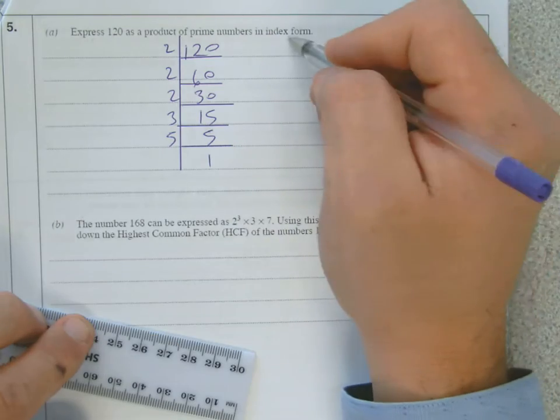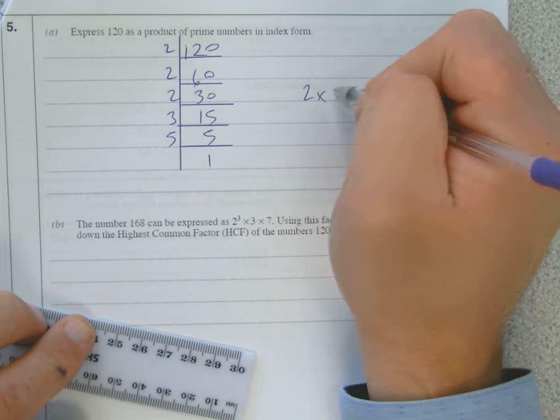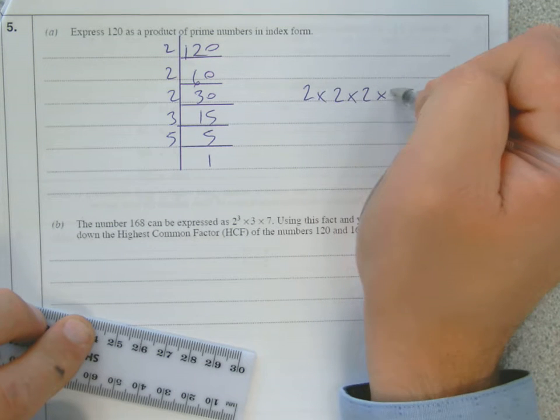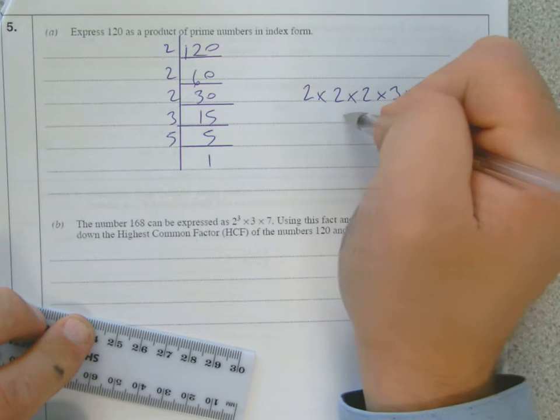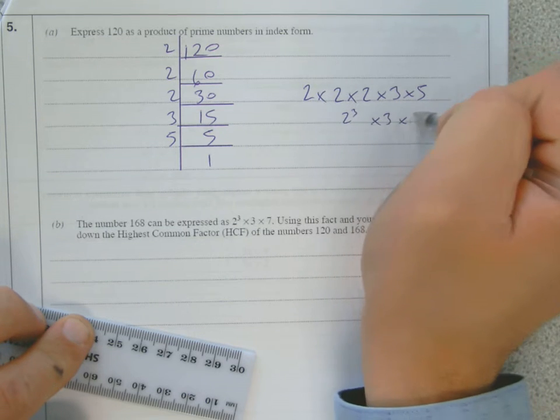Okay, so you end up having index form. Let's write it out in full first: 2 times 2 times 2 times 3 times 5. So it'll be 2 cubed times 3 times 5.